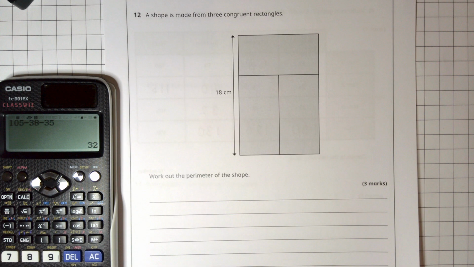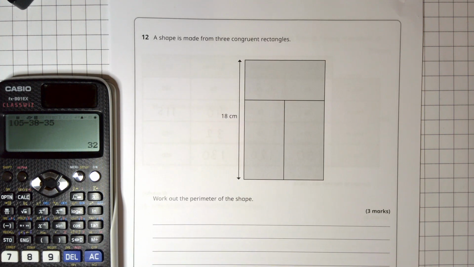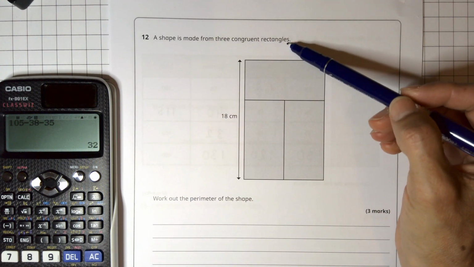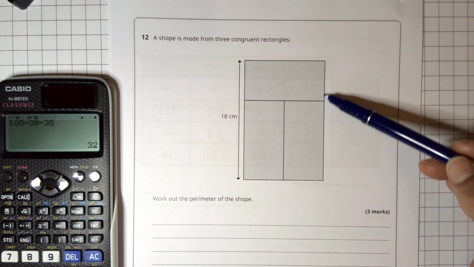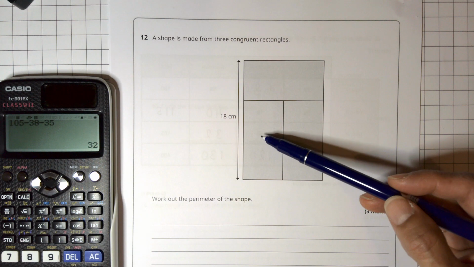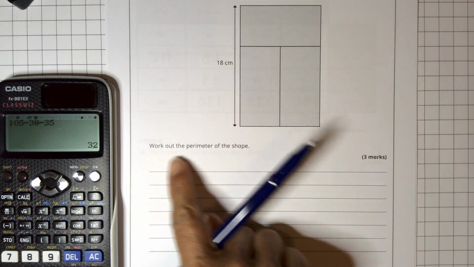What's the next question? Question 12. Question 12 presents us with a shape, and it says it's made of 3 congruent rectangles. Congruent means they're identical, so the measurements and size of this rectangle is the same as this rectangle and that one. It's just that they've been turned around. It also tells us to work out the perimeter of the shape.